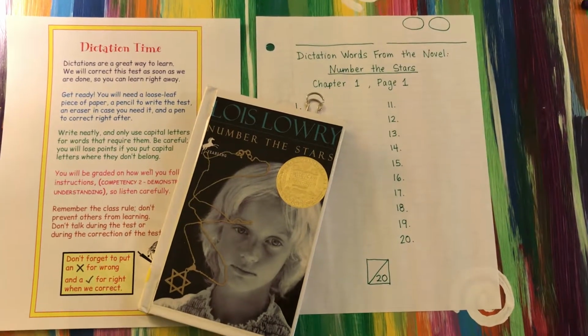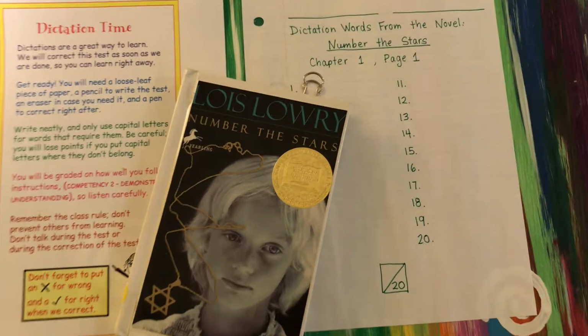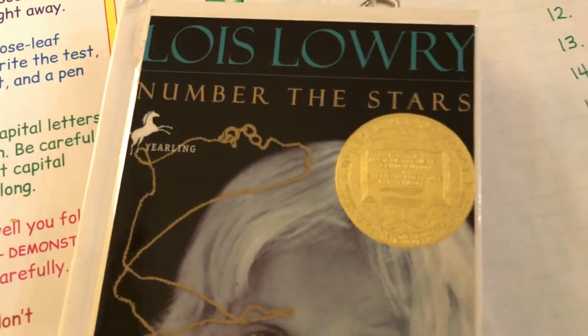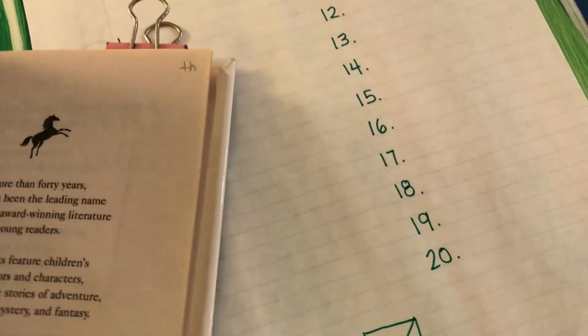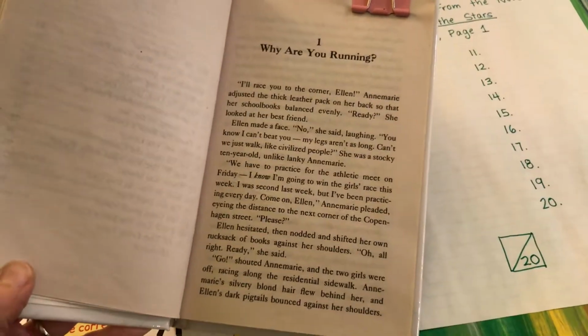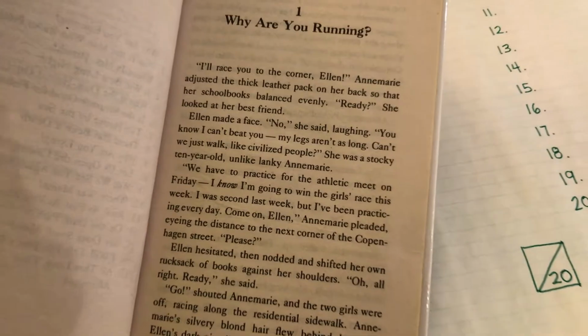Hello, students. It's dictation time. Your test will be based on the book that we are reading in class, Number the Stars. The test will be based on Chapter 1, Page 1. So I will be picking some of these words here.